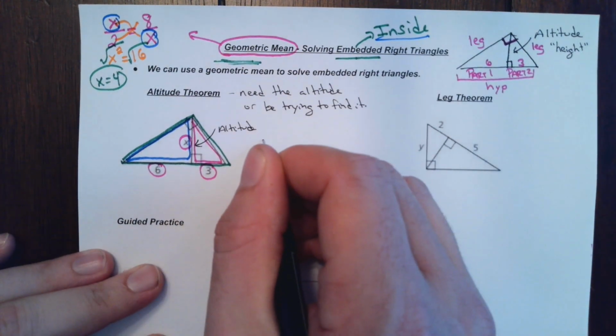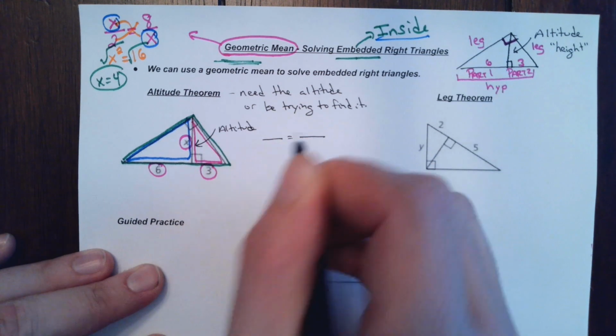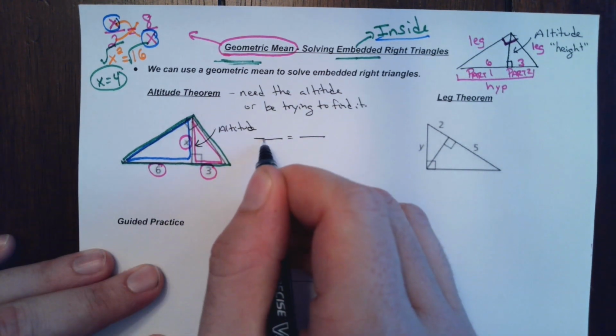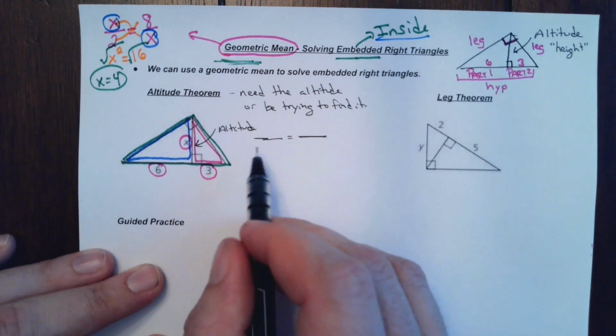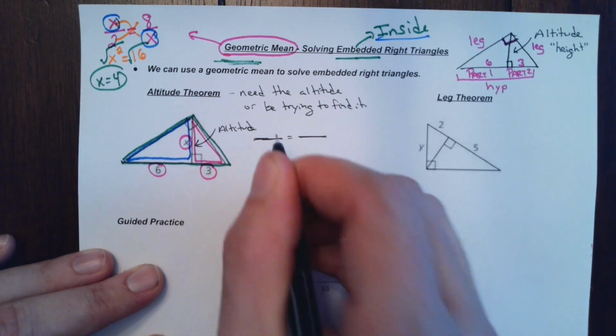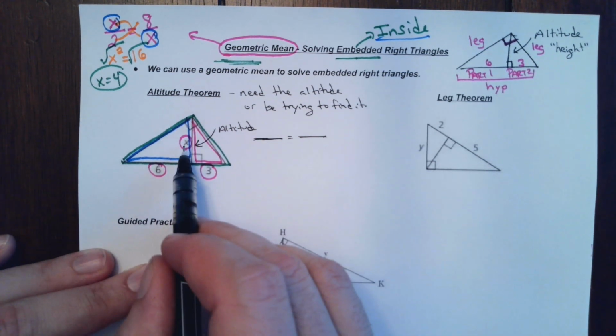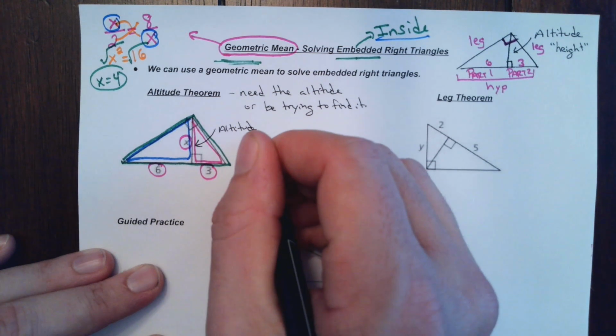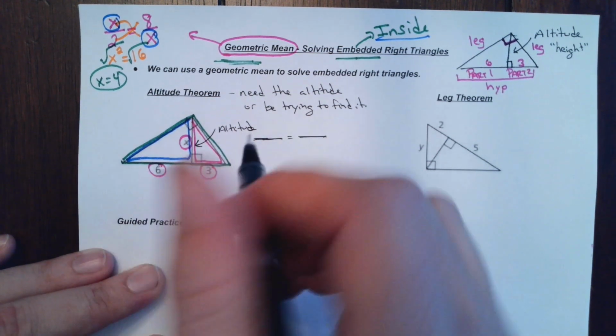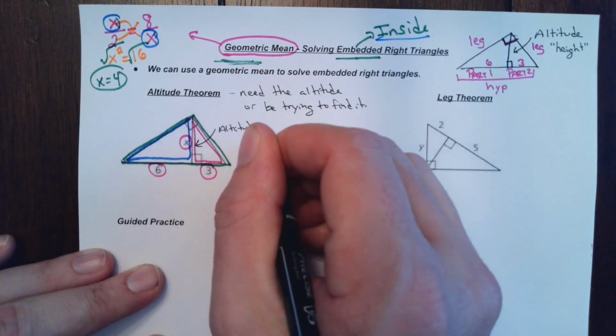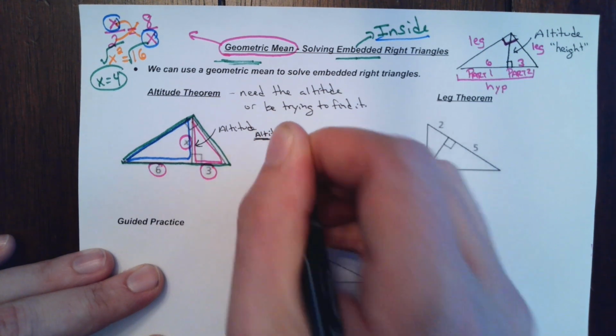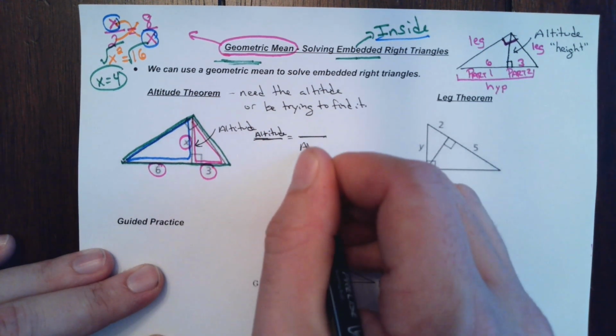So we're going to set up our geometric mean to solve for the altitude. For the geometric mean, X is your altitude. So the geometric mean for the altitude theorem is altitude over altitude.